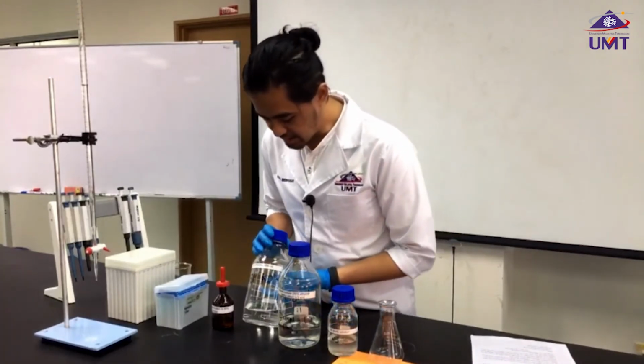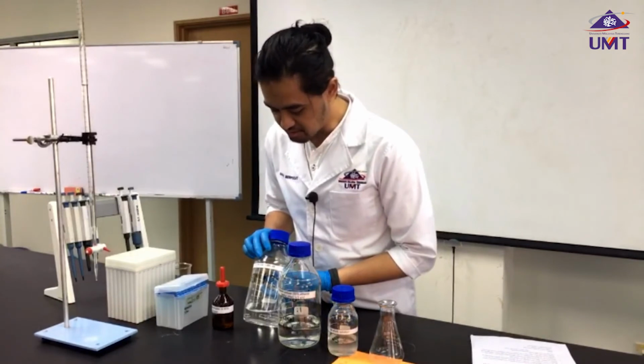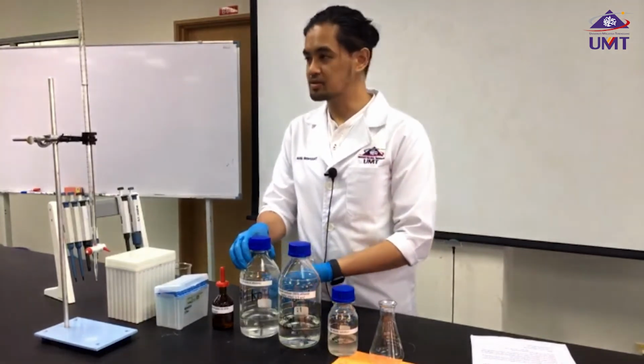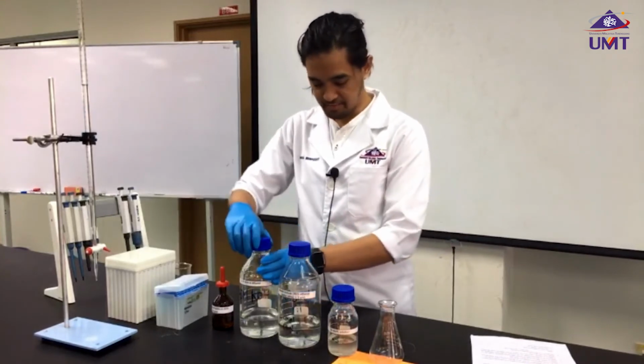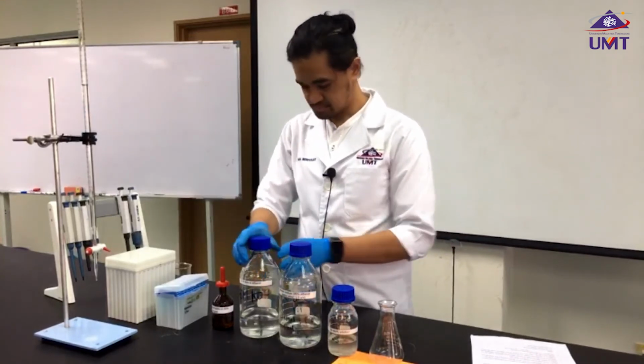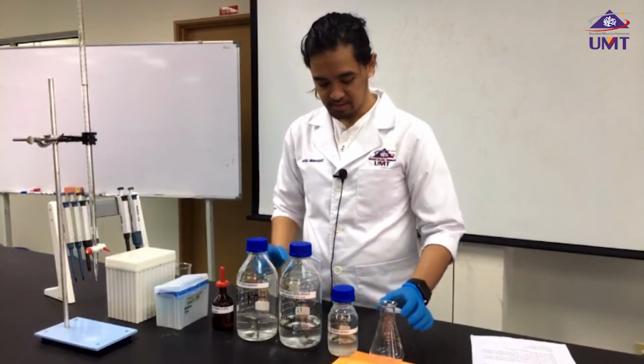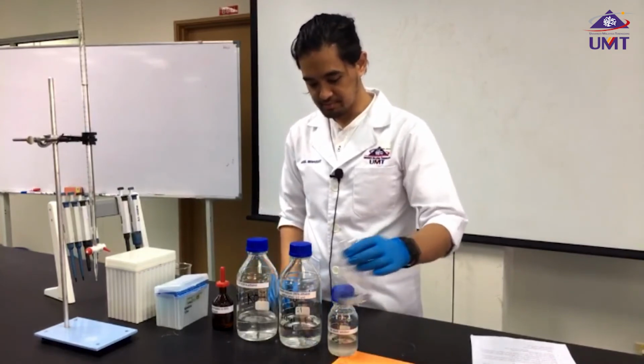For your information, I have transferred 25 ml of potassium hydroxide into our titration burette. So what we need to do now is prepare our sample.